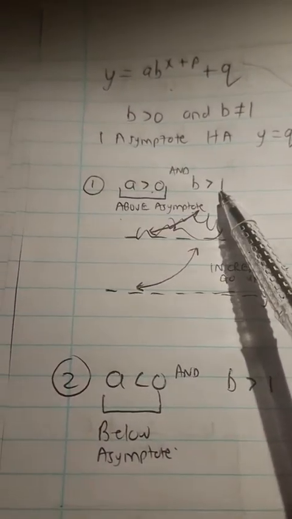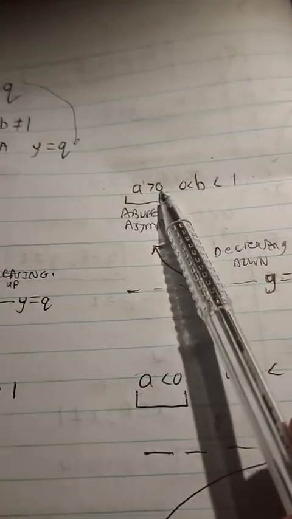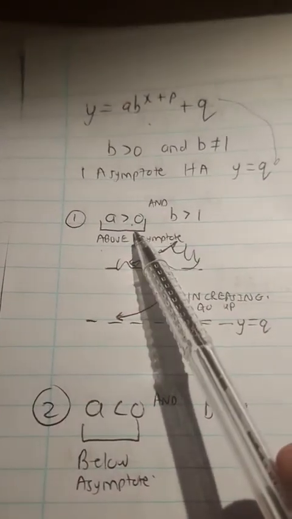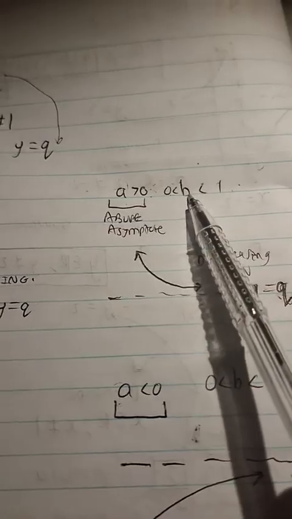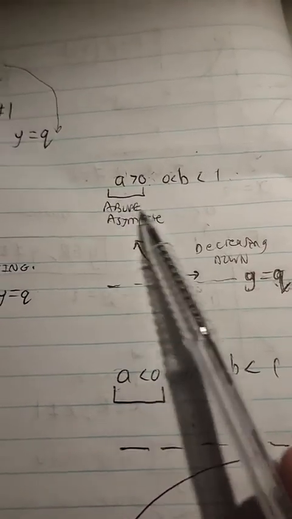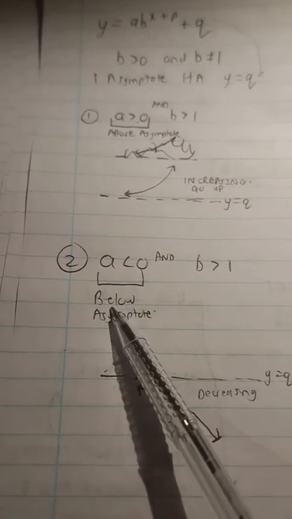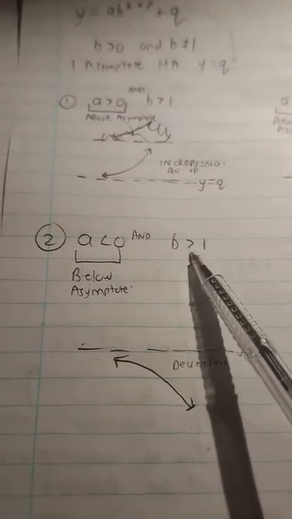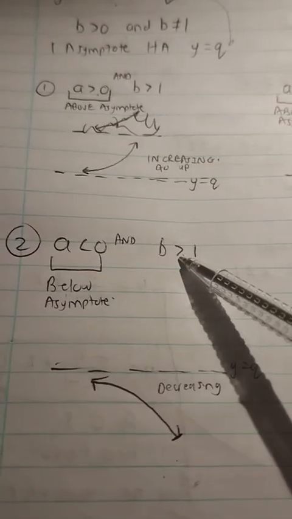So the combination of a and b: if a is greater than 0, it means above the asymptote. But if it's a greater than 0 together with b greater than 1, we know we are above but increasing. If a is greater than 0 but b is between 0 and 1, we know we are above but decreasing. If a is less than 0 and b is greater than 1, a less than 0 means below the asymptote. So we are below the asymptote, but we are what? Decreasing.